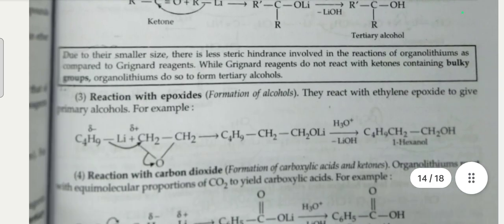Due to their smaller size, there is less steric hindrance involved in the reaction of organolithium as compared to Grignard reagent. While Grignard reagents do not react with ketones containing bulky groups, organolithium do so to form tertiary alcohols. Reaction with epoxides, formation of alcohols. They react with ethylene epoxide to give primary alcohols.